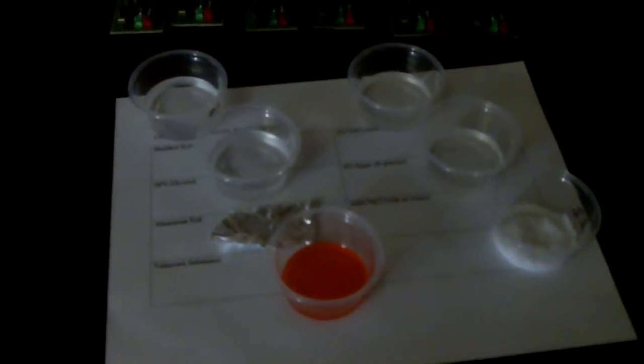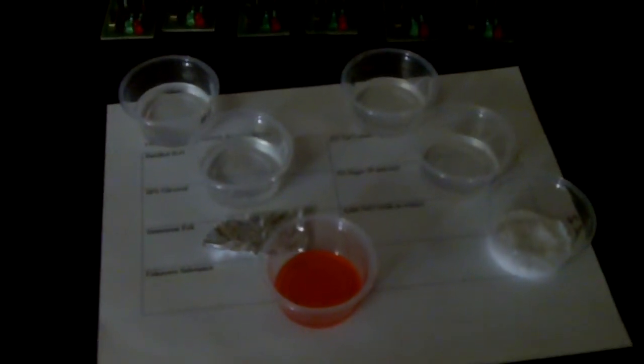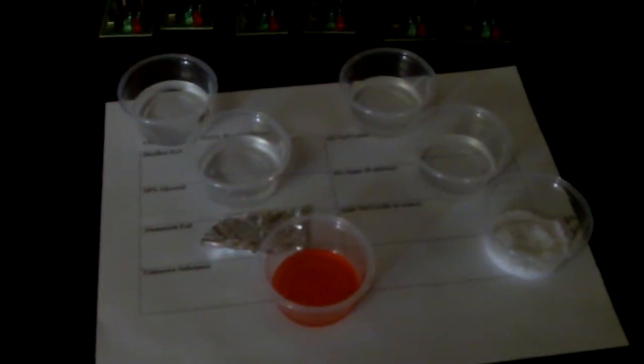Hello, this is the lab makeup for Unit 4, Conductivity Tests. Ionic compounds are formed when oppositely charged particles attract one another. A good example of an ionic compound is sodium chloride.